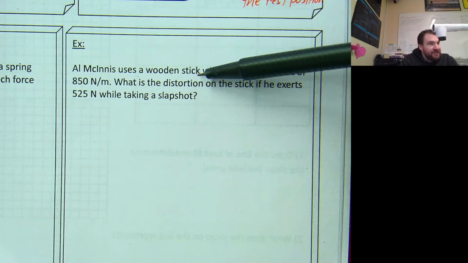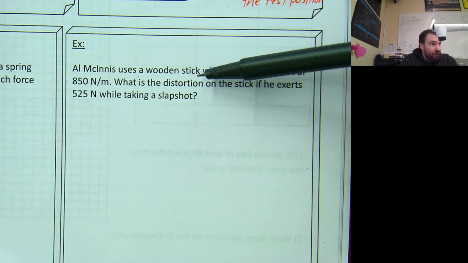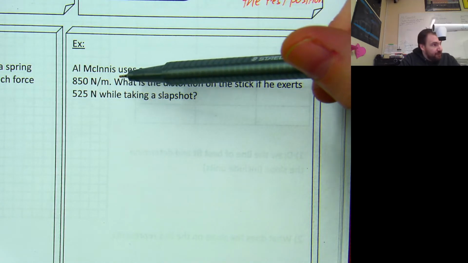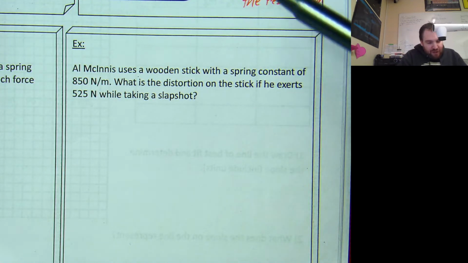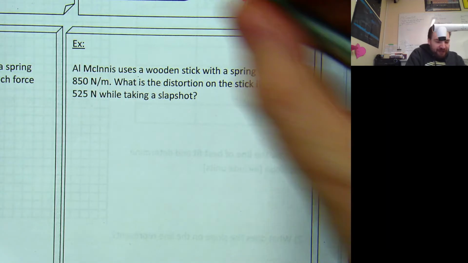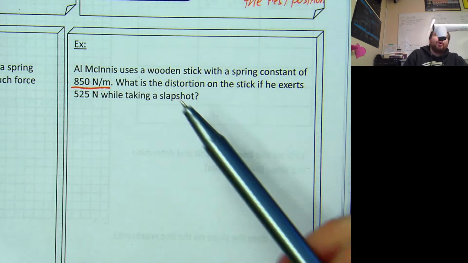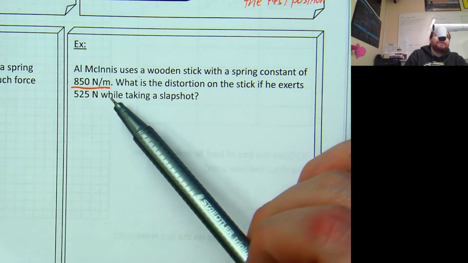Wooden sticks are much, much stiffer than... Any hockey players here now? Okay. Wooden sticks are a lot stiffer than composite sticks, which means if you can bend it, it's going to give you a whole heck of a lot more oomph behind it. And he was a big man, and he was able to lean on these sticks pretty hard, give him a lot of flex, which means when they flung the puck, they flung it real hard. So he used a wooden stick that had a spring constant of 850 newtons per meter. What is the distortion on the stick if he exerts a 525 Newton force while taking a slap shot?